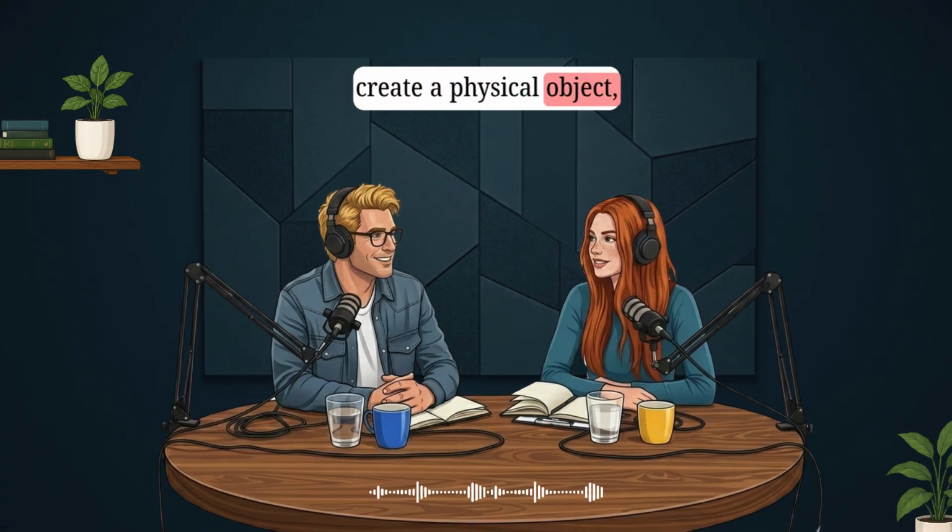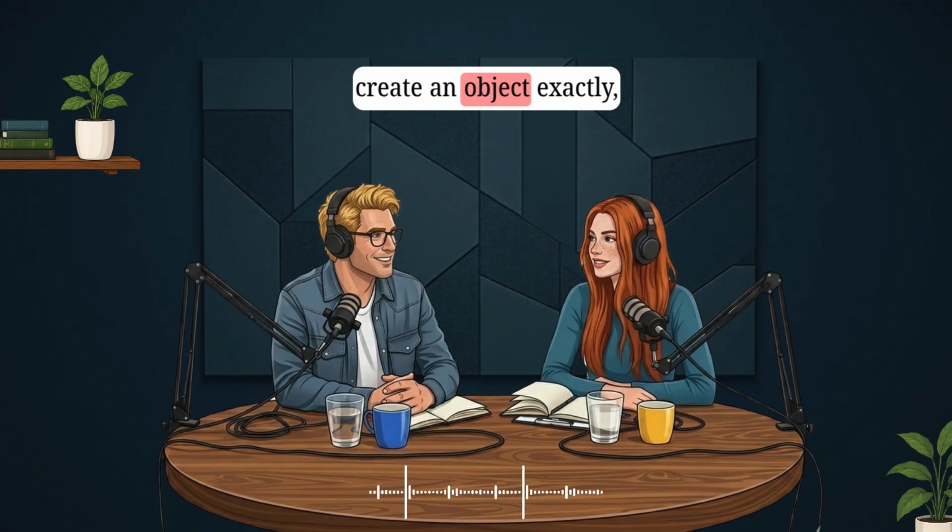Doesn't create a physical object, but it's fixed this way and always has been. Do well. Also doesn't fit neatly, but it's just how the language settled over centuries of use. Make up your mind. A decision is being formed. So this one actually does fit the pattern if you think about it carefully. Do harm doesn't create an object exactly, but harm as a concept can almost be seen as something generated, so even this one bends toward the pattern if you squint.